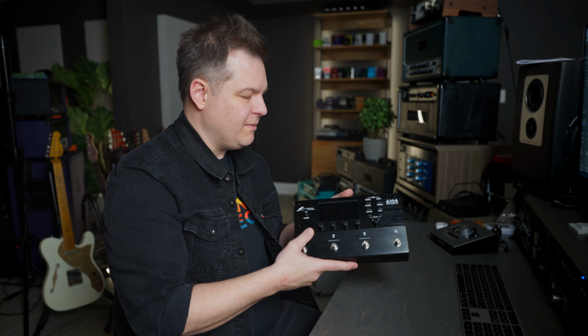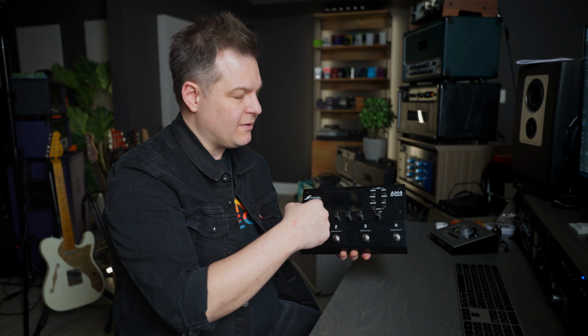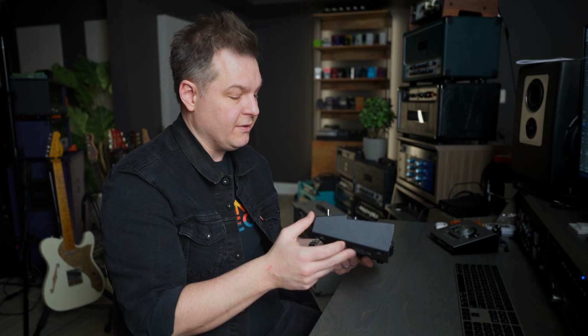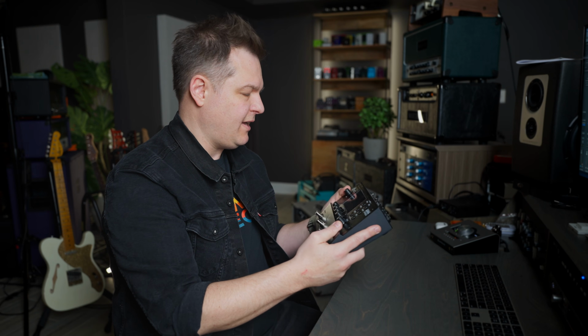To me, this is less flexible and powerful than the Pod Go, because Pod Go can have more blocks in it, but on the flip side, it's more powerful than Pod Go because of all the channels that you have in here. So it depends on how you want to approach it. But from a build quality perspective, Pod Go is plastic. This thing is built like a tank.